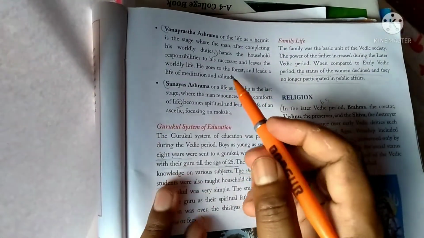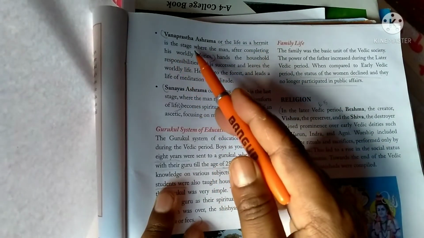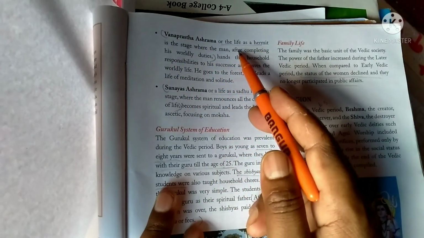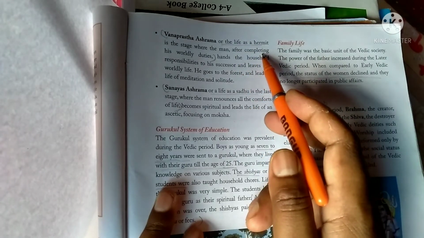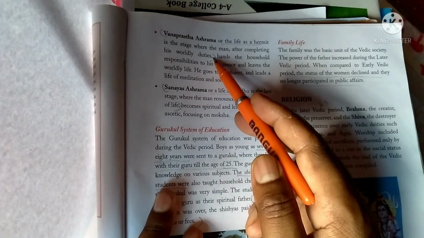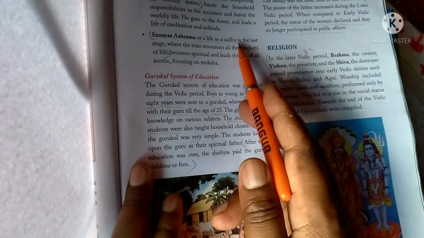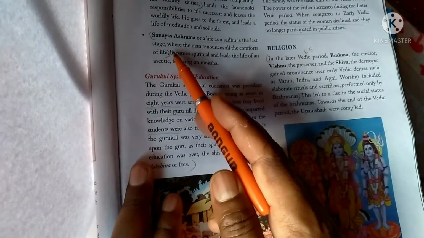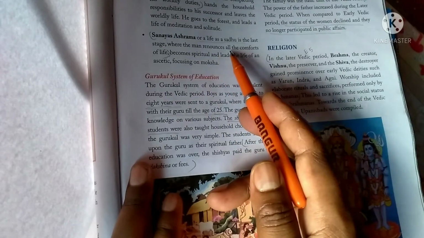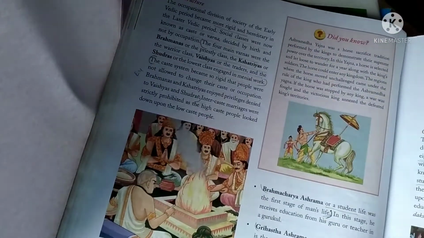Vanaprastha ashram, or the life as a hermit, is the stage where the man, after completing his worldly duties, retires. Next you have to write sannyasa ashrama, or a life as a sadhu, the last stage where the man renounces all the comforts of life. Okay, now come to the next question.